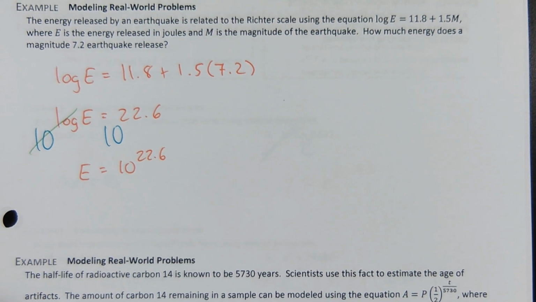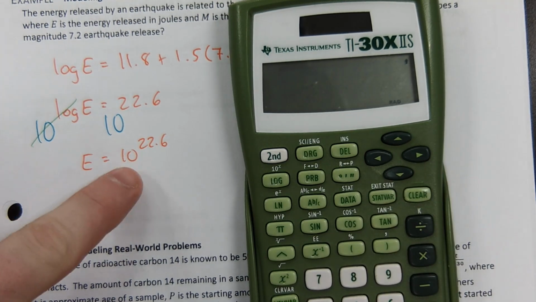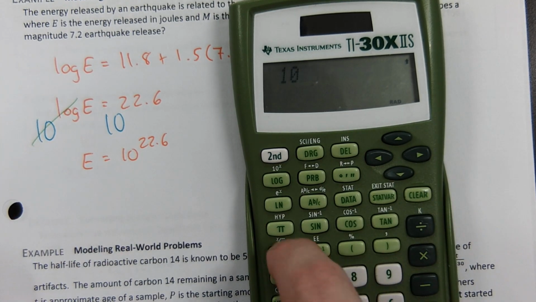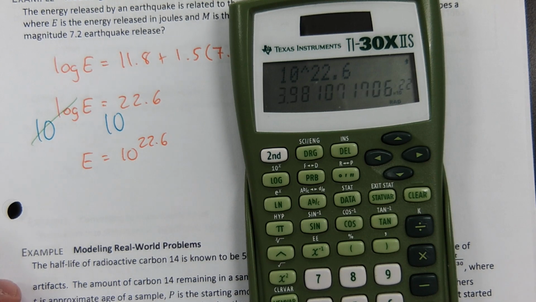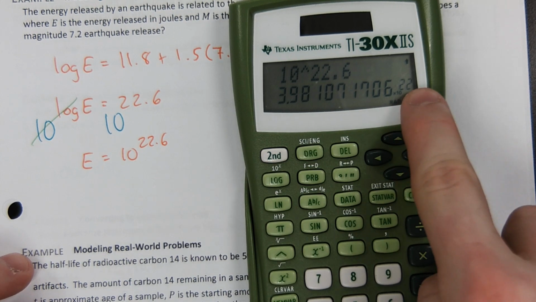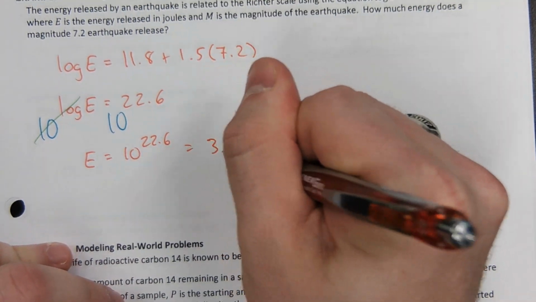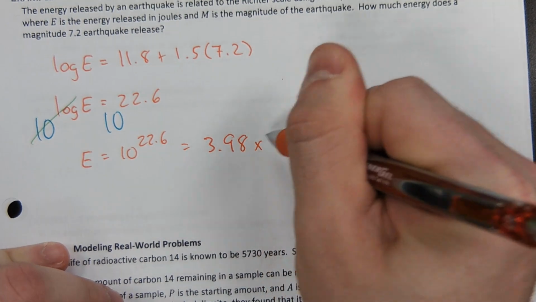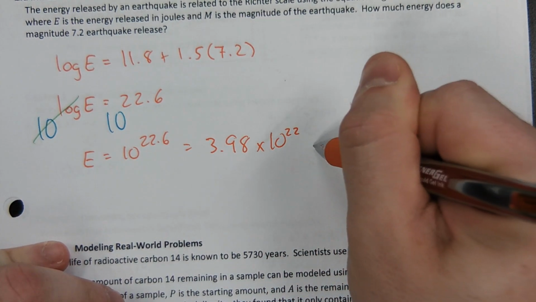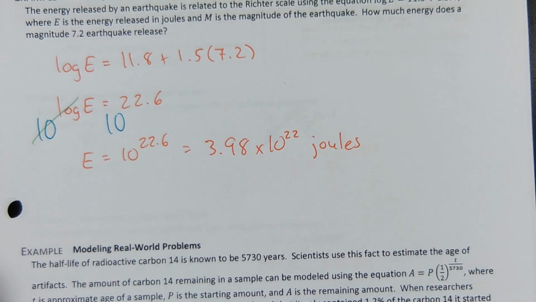But answers like this are typically given in scientific notation, so that's what we're going to do. Grab a calculator and figure out what 10 to the 22.6 is. Let's take that out to 2 decimals, so 3.98 times 10 to the 22nd power. There it is. It's a lot of energy.